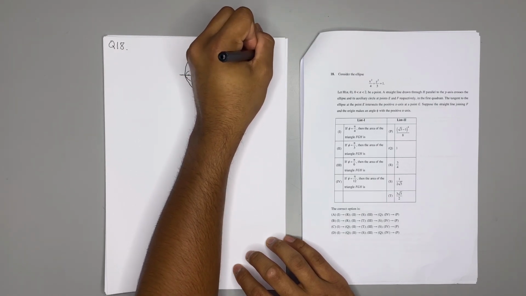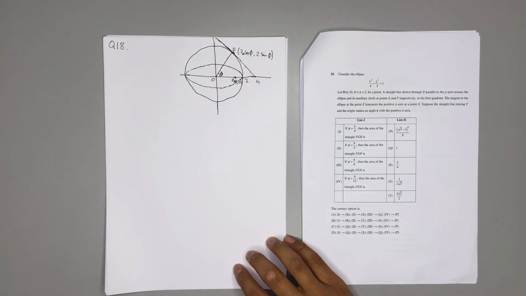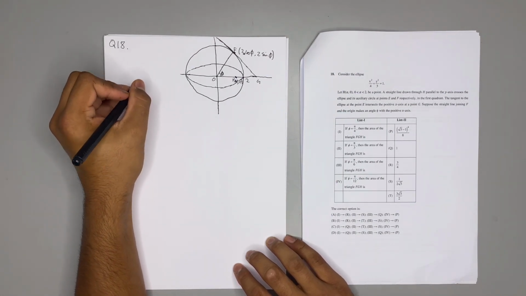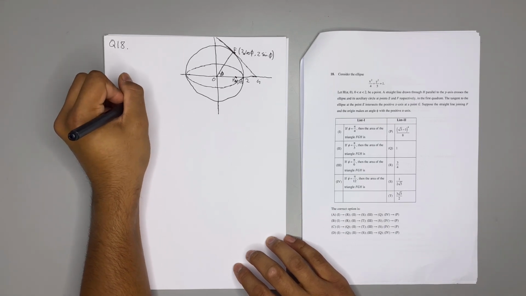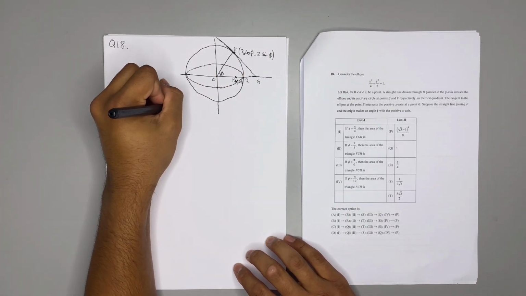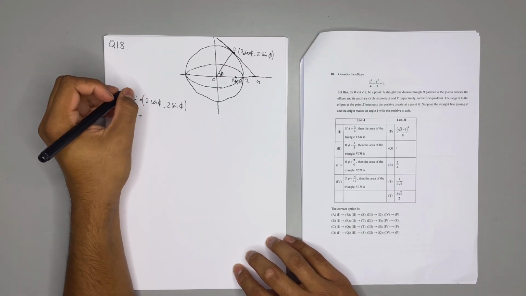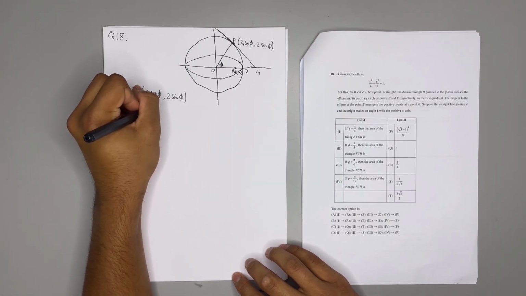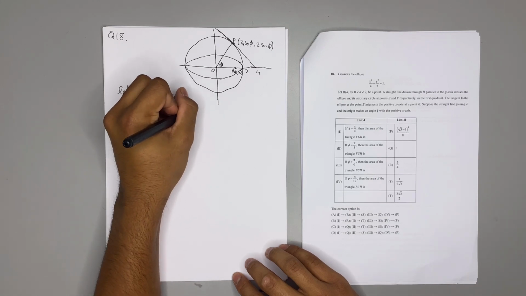2 sin phi. Let F be equal to (2 cos phi, 2 sin phi), and E be a point (2 cos phi, root 3 sin phi).